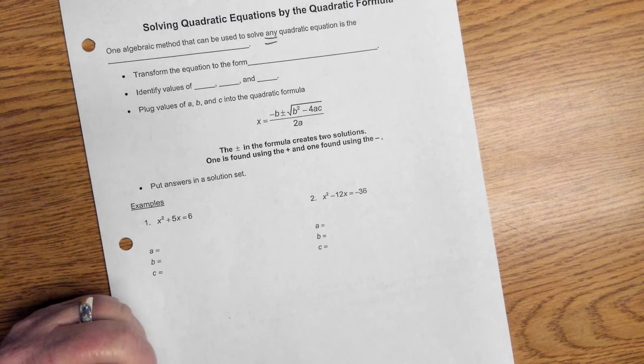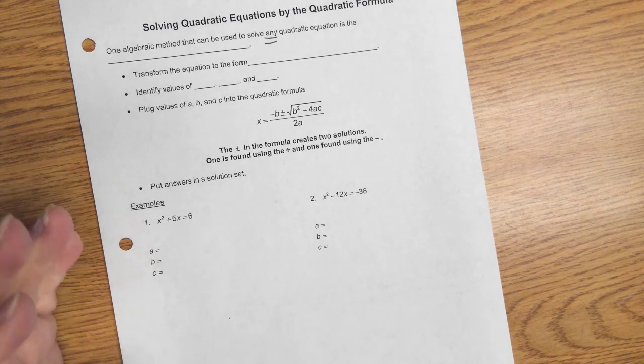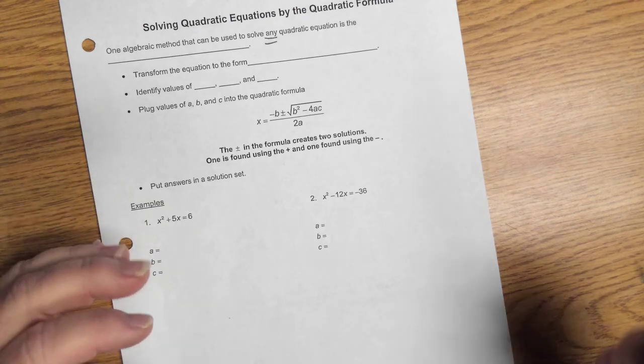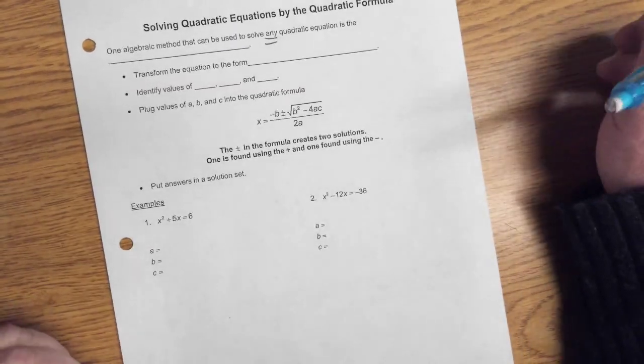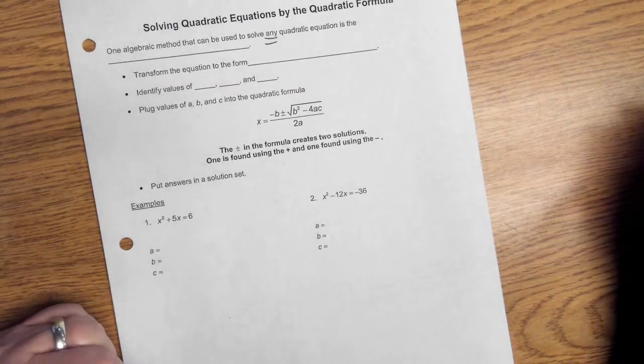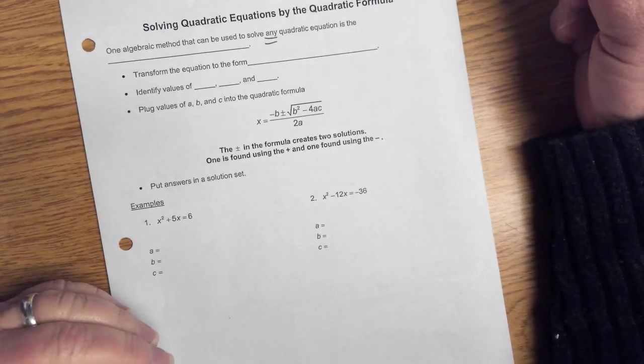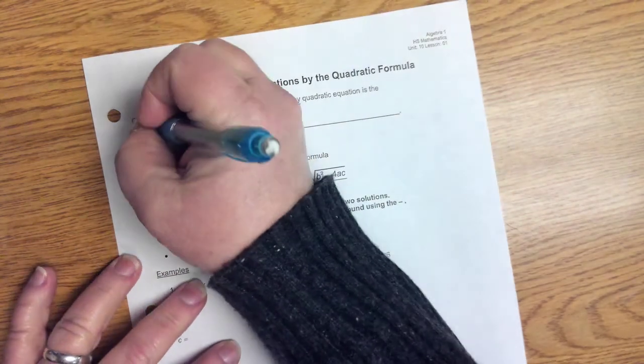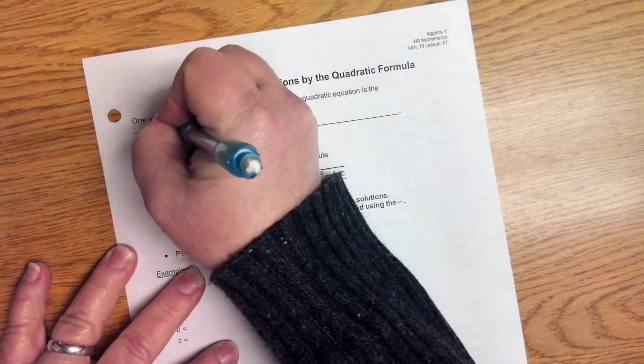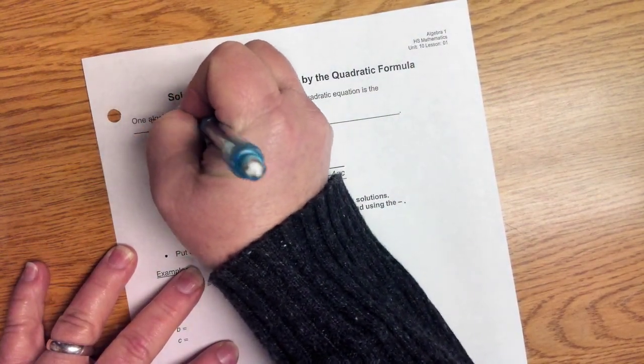I have found most students revert back to doing it by the formula, because once they learn the formula, although it's painful at times, it's not so bad. So, one algebraic method that can be used to solve any quadratic equation is the quadratic formula.